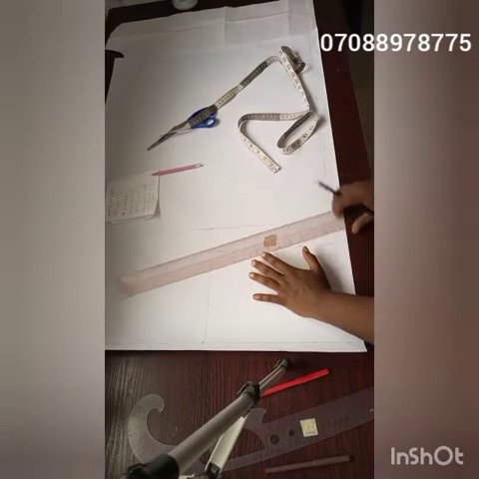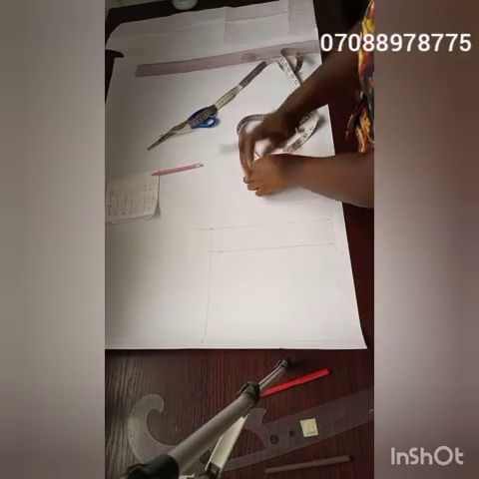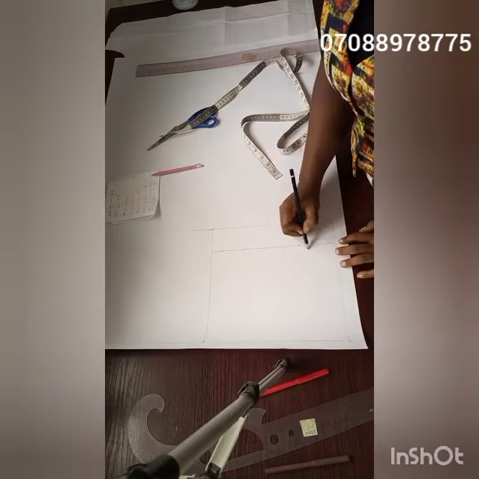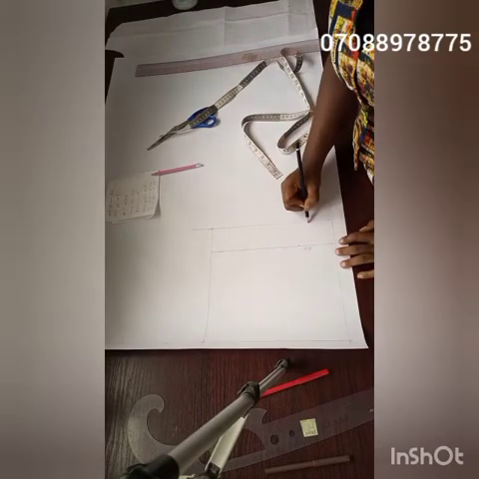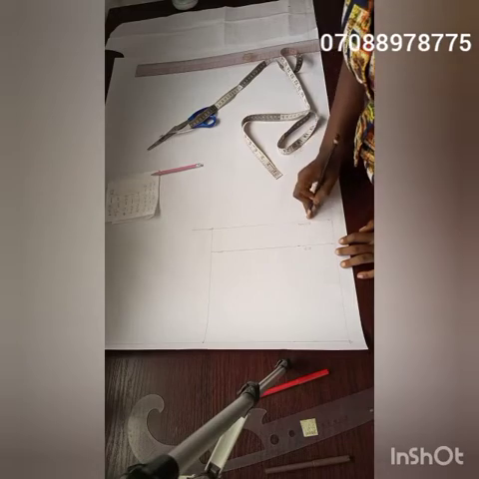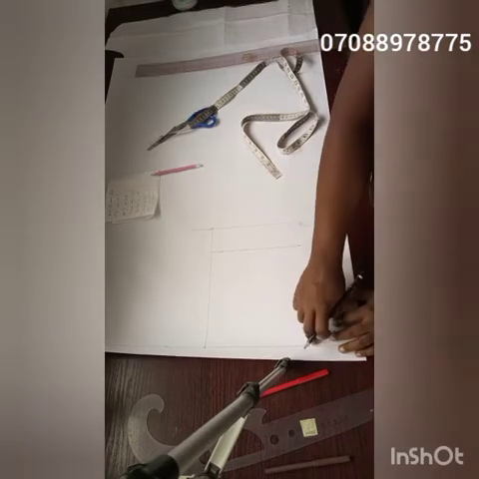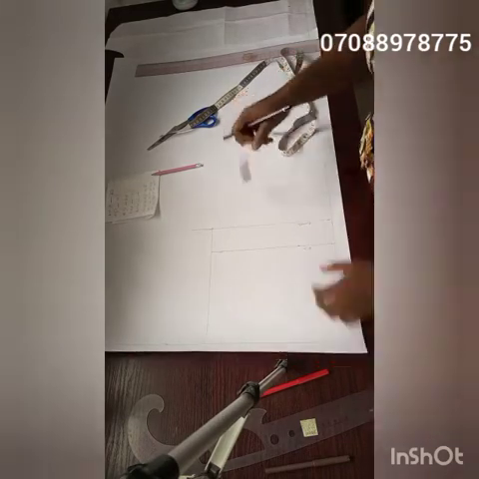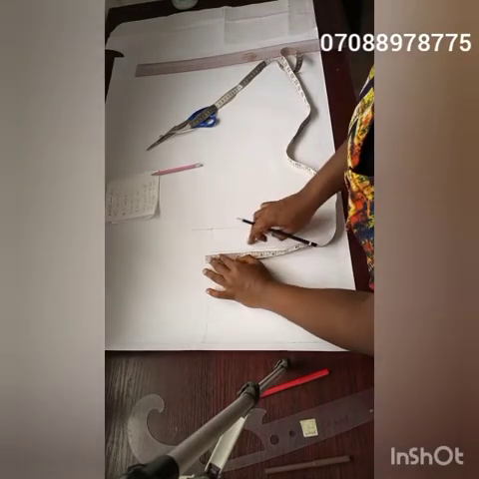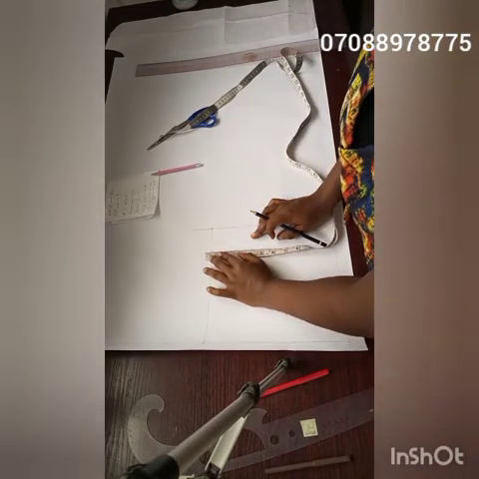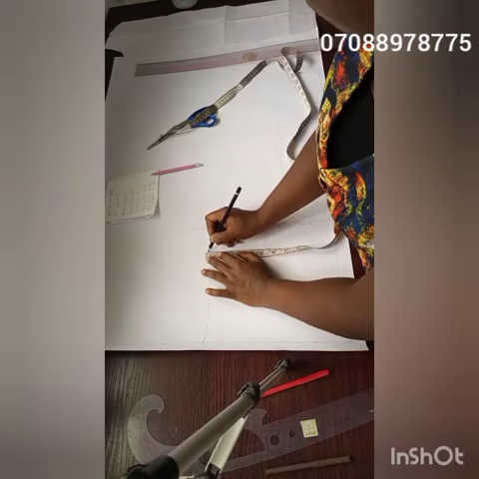We mark. Okay, now on this line that will have our hip, this is our crotch line, hip line. Then at this point we have our waistline. Now at this hip line we're going out by 0.25.